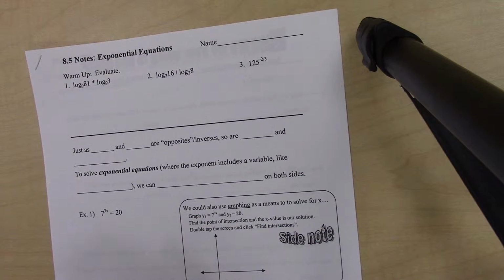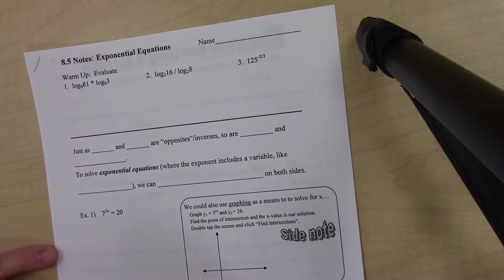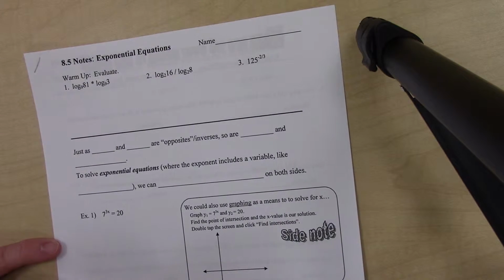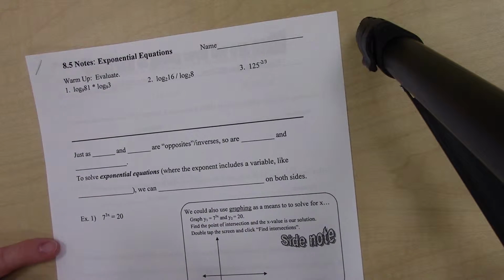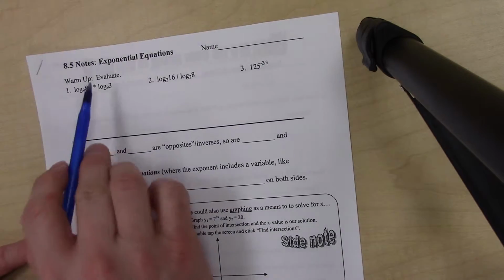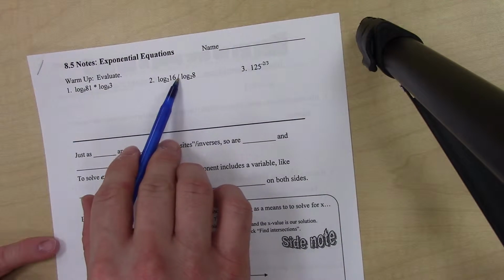So these first few problems on 8.5 about exponential equations are just kind of a warm-up I would have you do in class. A lot of students will struggle with this because they'll try to add because they see times, they'll try to minus because they see divide.